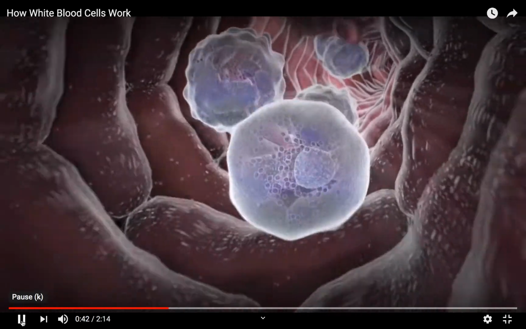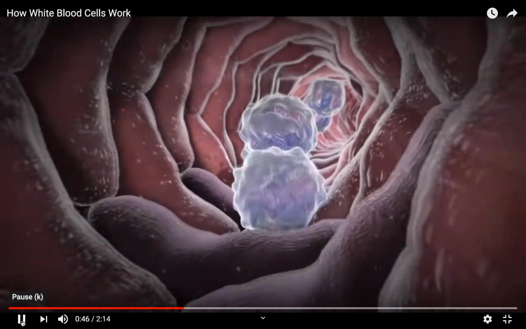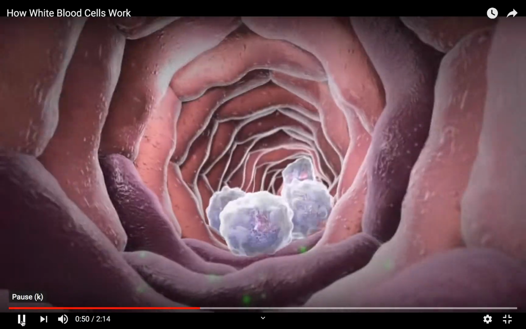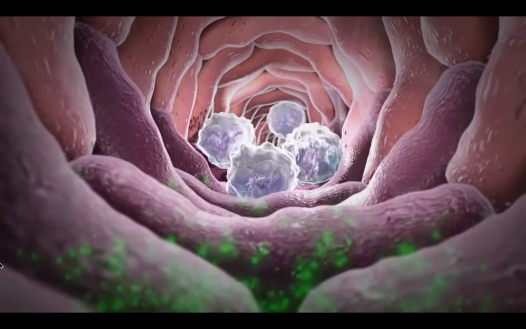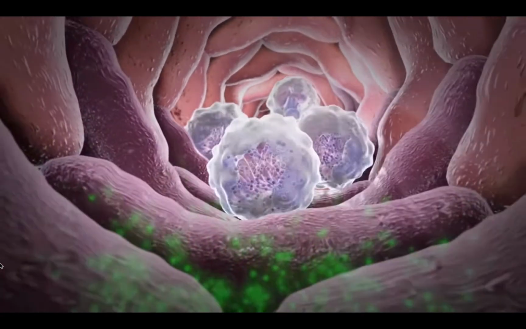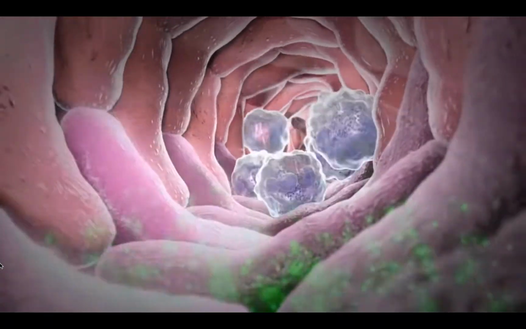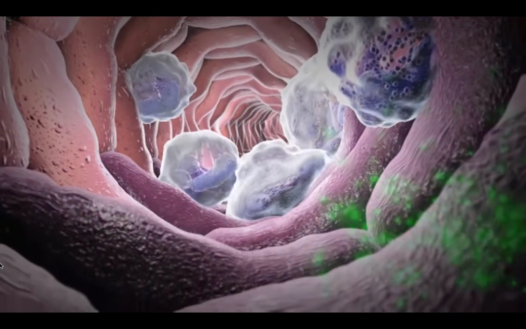In the bloodstream, neutrophils act as surveillance cells searching for infections. Neutrophils can sense a site of infection because of chemicals that are released by the bacteria. Upon detecting these chemicals, neutrophils slow down and begin to stick to the walls of the blood vessel. They then squeeze between the cells of the blood vessel wall and enter the infected tissue.